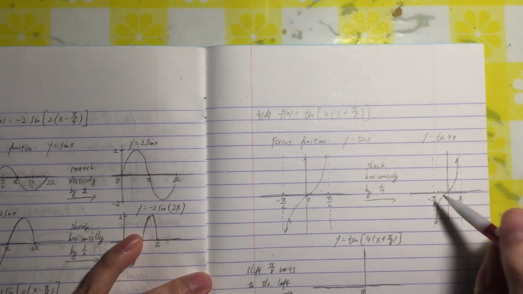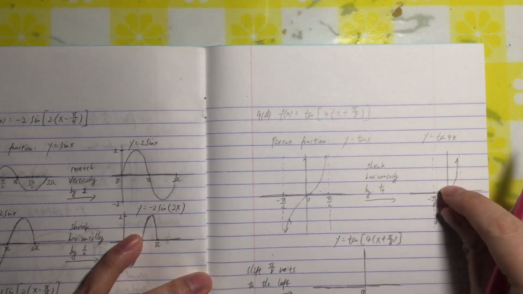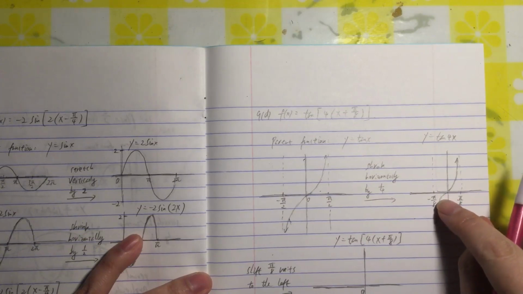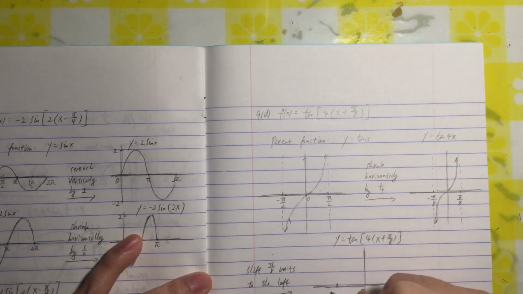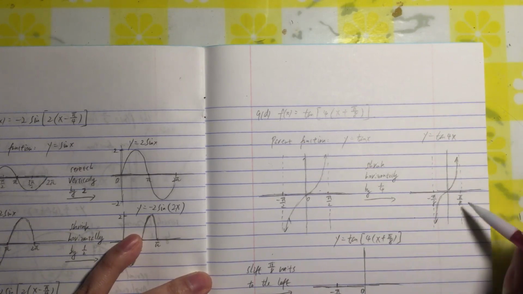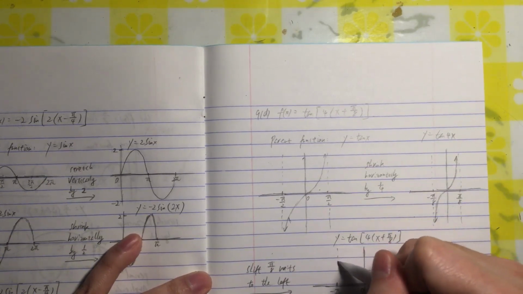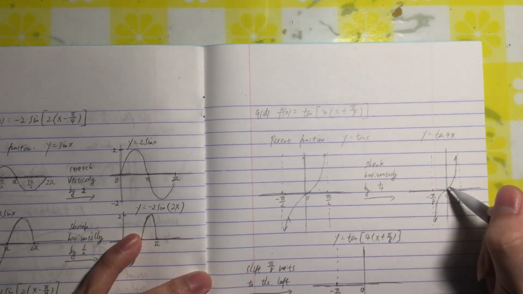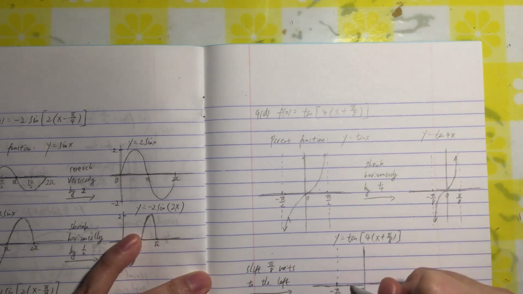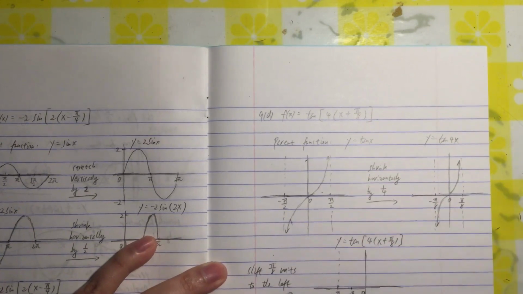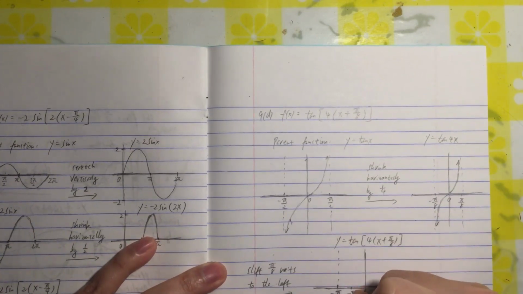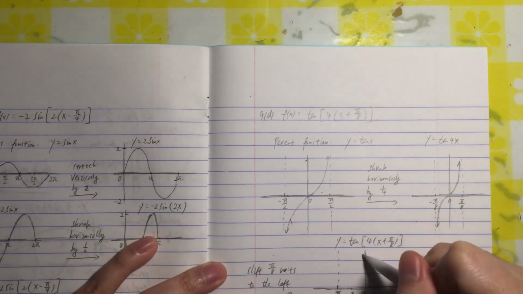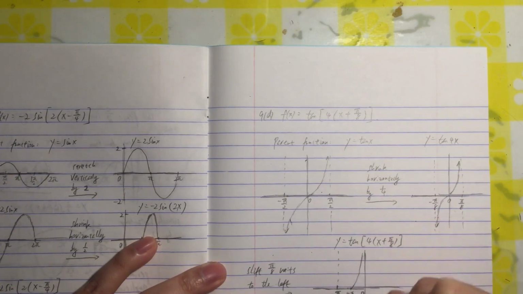Negative pi over 8 minus pi over 4 is negative pi over 4. Pi over 8 minus pi over 8 gives 0. This number is 0 here. 0 minus pi over 4 is negative pi over 4. Then that's the new graph after I shift pi over 4 to the left.